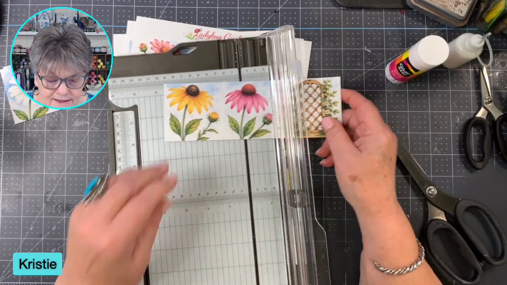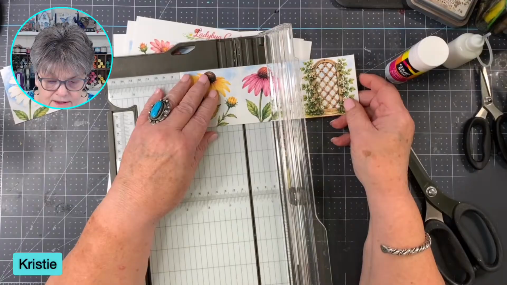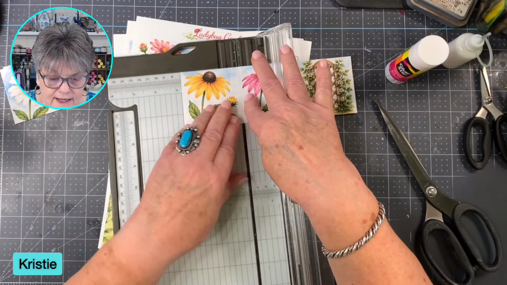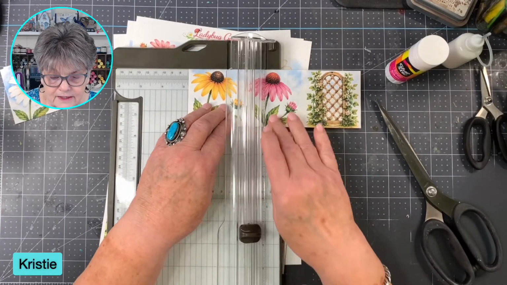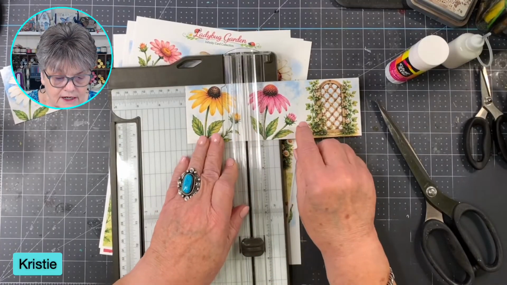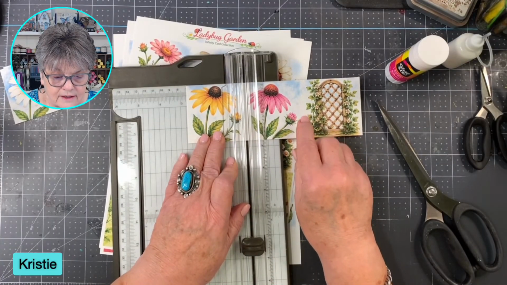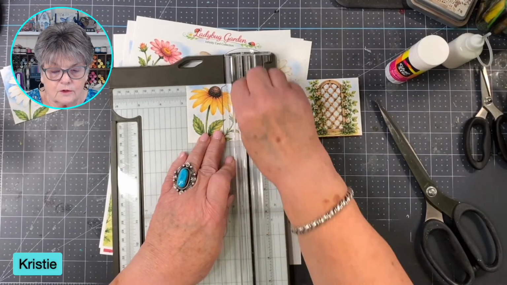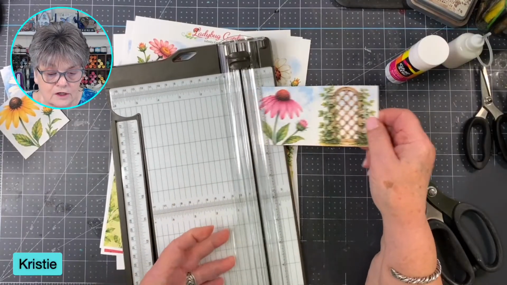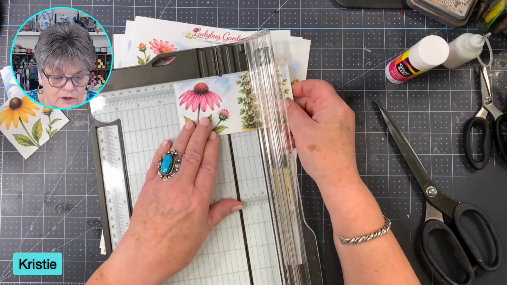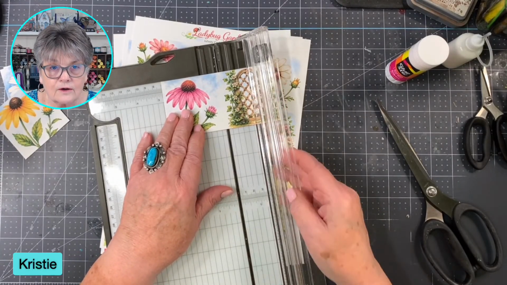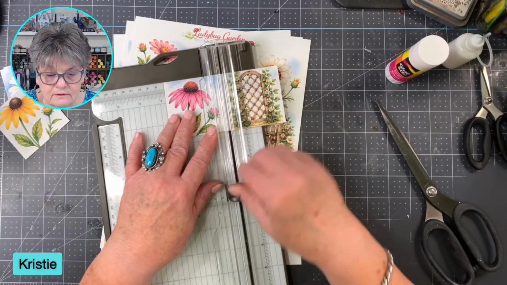Let's see. Now I can kind of see where this is supposed to be right there. Okay, so now I wondered about this. Where this needs to go in my trimmer, it's just a hair short of 2 3/4, which was what I really sized it at, 2 3/4. So we have a little bit of a border around our images when we put them down.